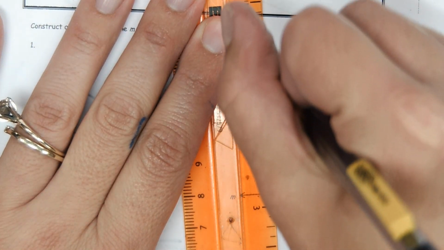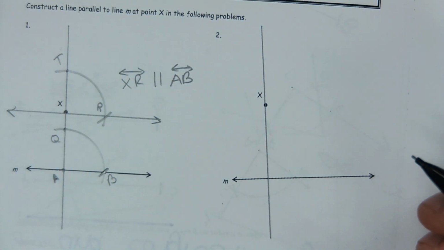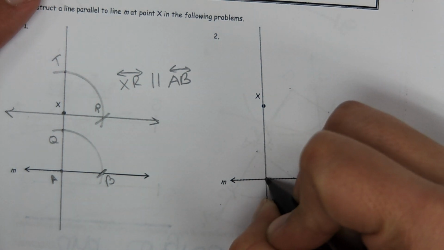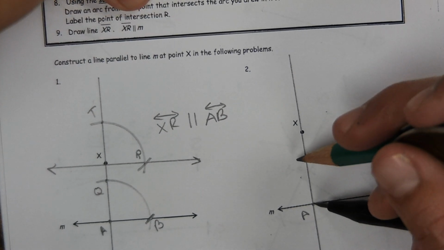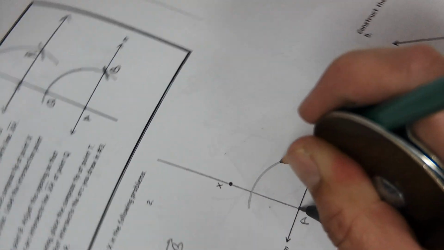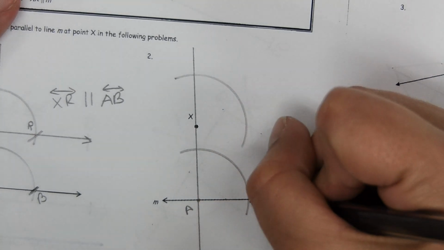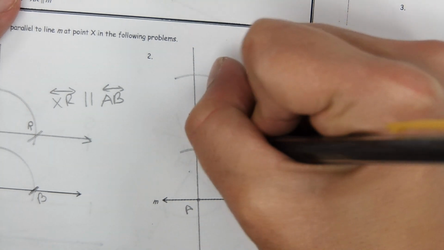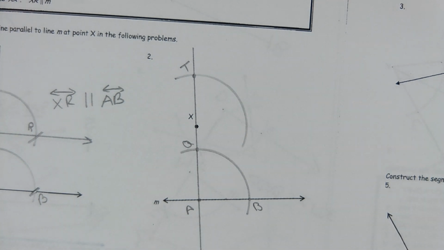Okay, next, draw a line through this point A. So from A and X, B and Q, B, right over there.